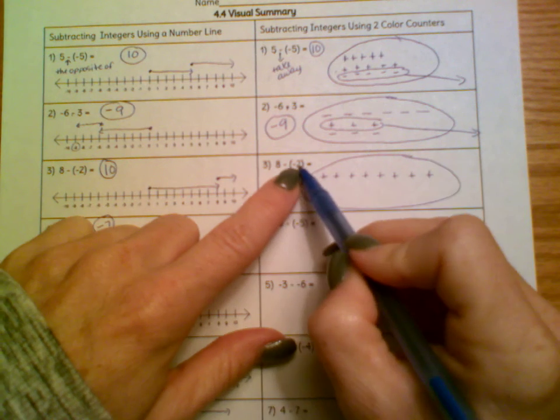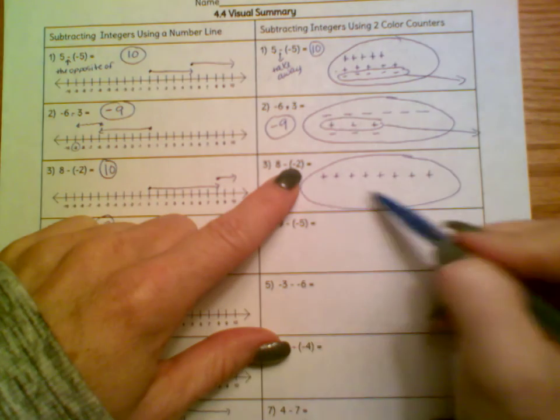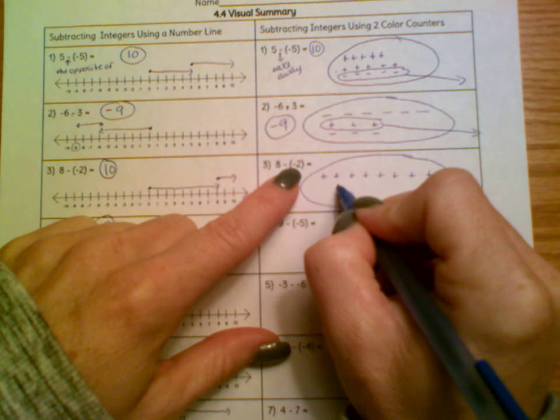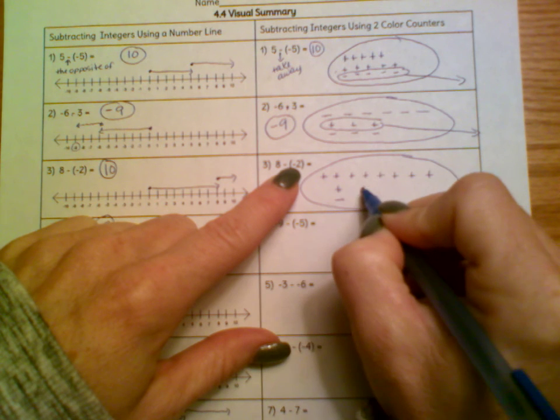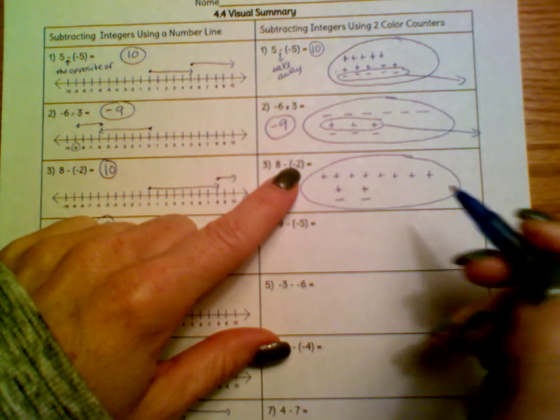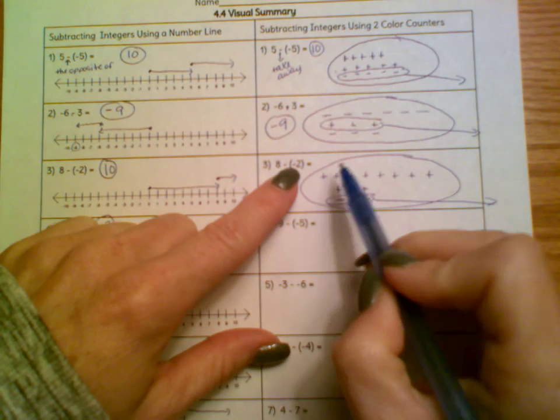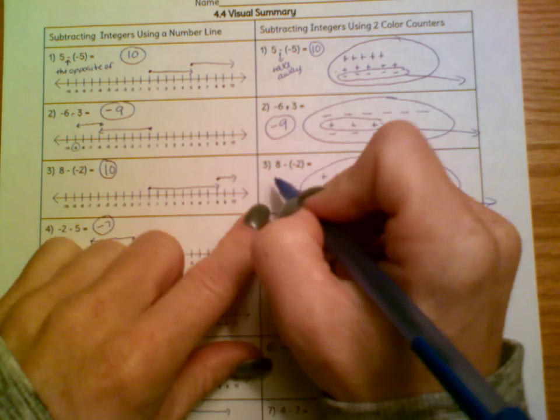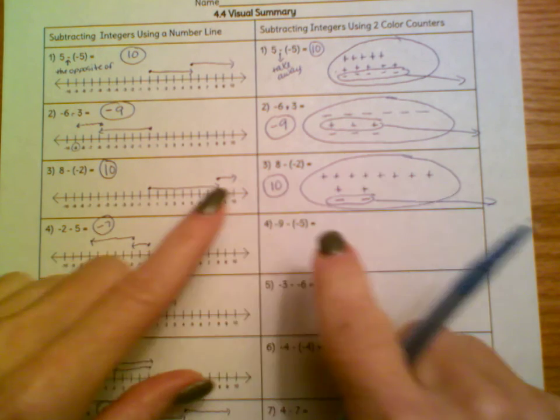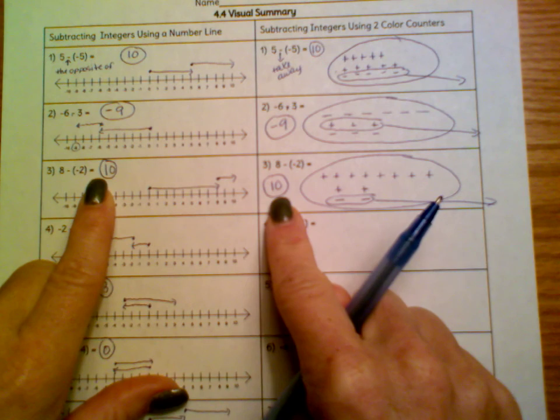I need to take off 2 negatives. There aren't any negatives, so I'm going to add 2 negatives as 0 pairs. Now I am able to take off 2 negatives, and what am I left with? I am left with 10 positives. Again, same thing we had here.